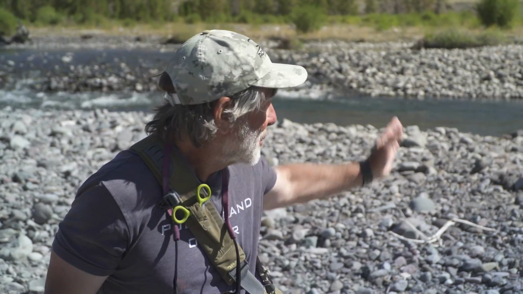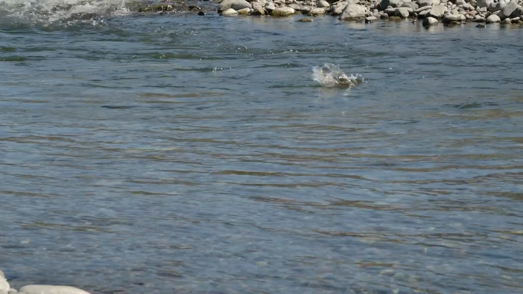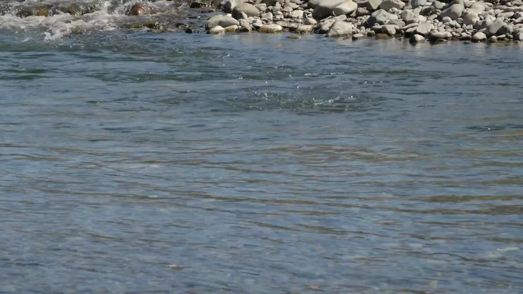So I'm chomping at the bit to go and catch these rising cutthroats behind me. But before I do, before I jump in the water and ruin everything, I want to talk to you a little bit about why those fish are there and how you can use that reading the water.